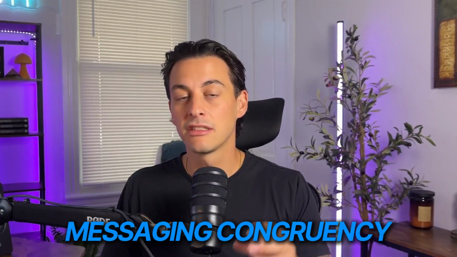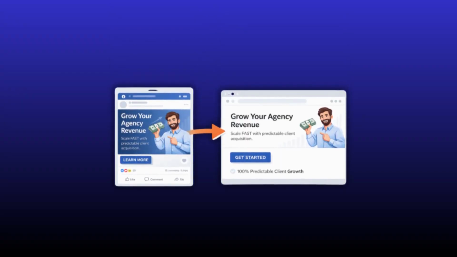Messaging congruency is the third thing. Your landing page headline must match the angle of the ad that drove the click. If your ad was talking about getting more qualified calls, but your landing page headline is talking about scaling your business, that disconnect causes people to bounce. The winning strategy is to match your landing page headline directly to your best performing angle.